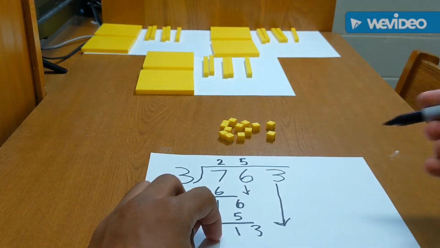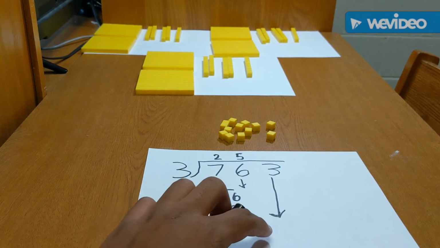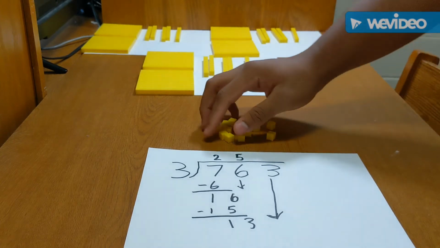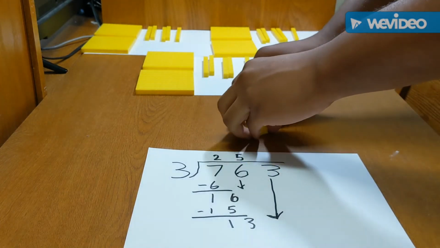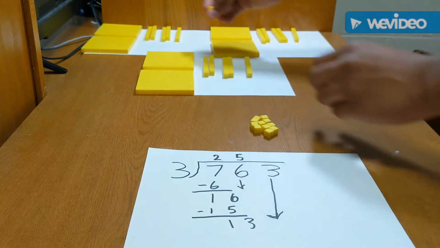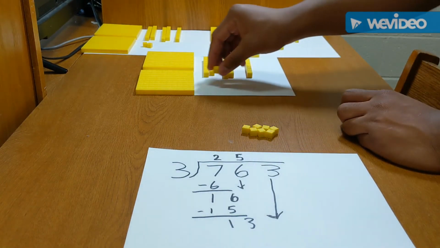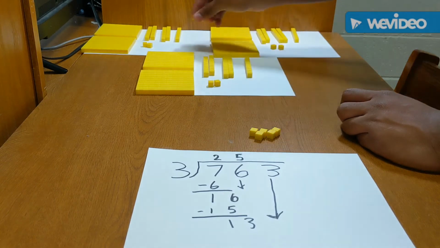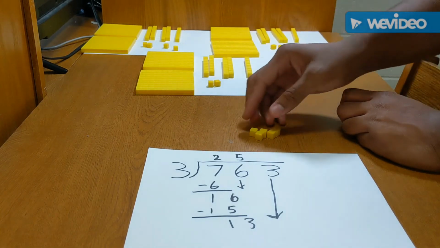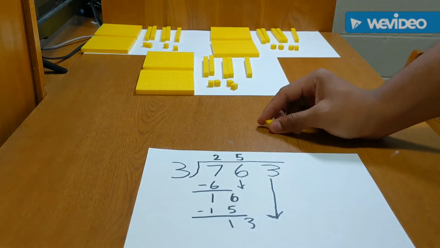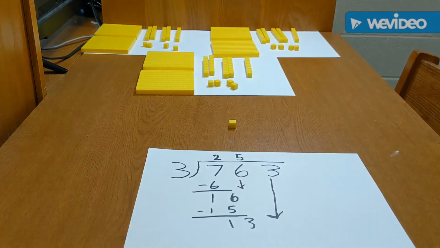See, I just brought the 3 down and made it into 13 ones. So, let's split up the 13 as much as we can in our 3 groups. So, 2, 2, 2, 4, 4, 4. And we're left with 1 tiny.